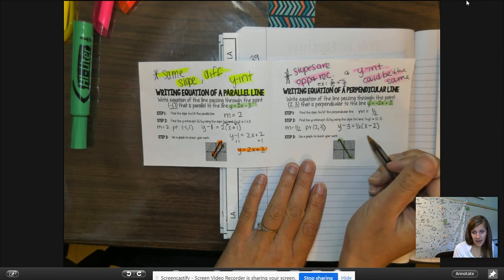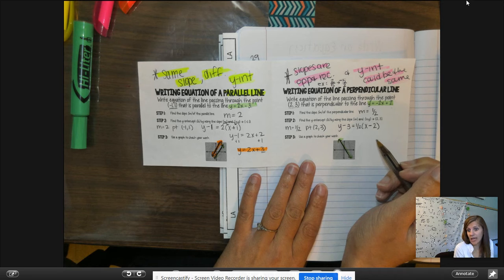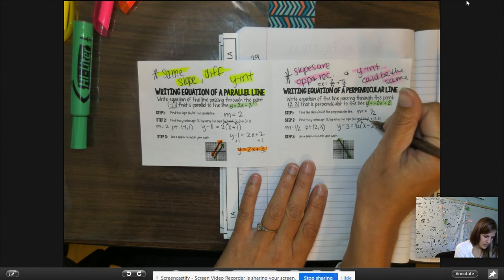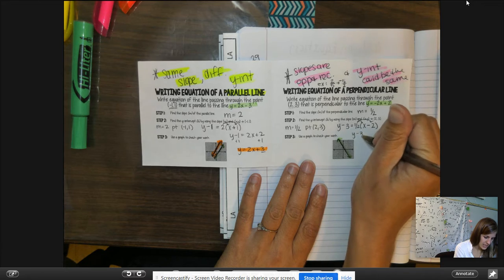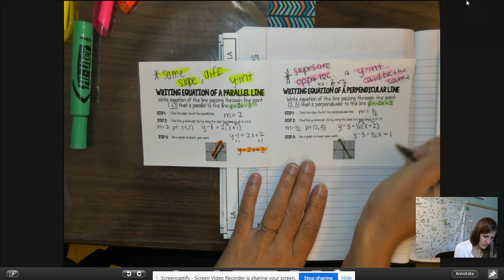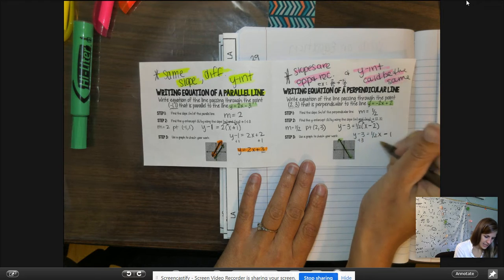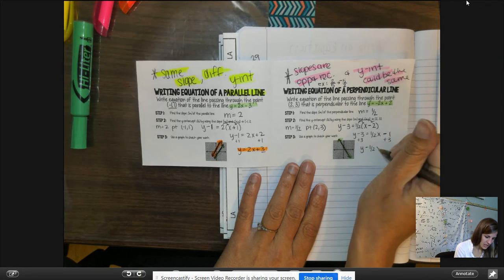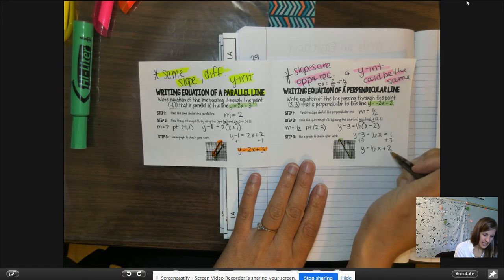Now this is a perfectly fine answer, but sometimes we do want it in slope-intercept form. So we can distribute, and we have y minus 3 equals half x minus 1, because half of 2 is 1, and then add the 3, and we have y equals half x plus 2.